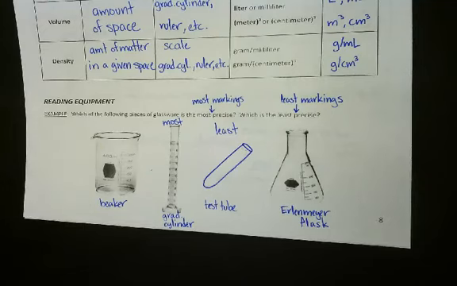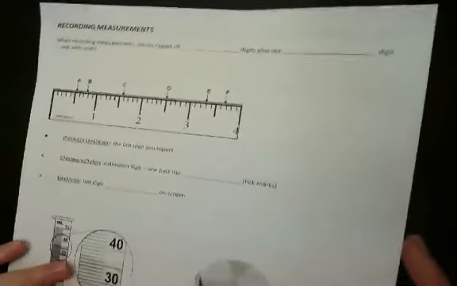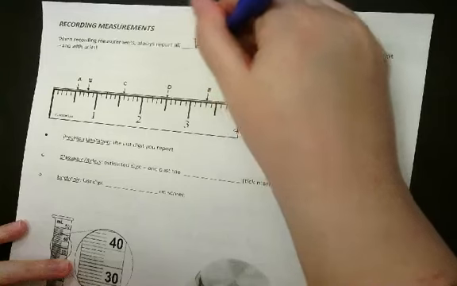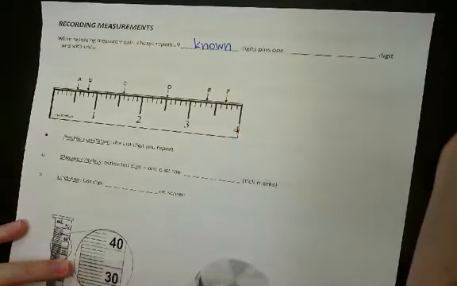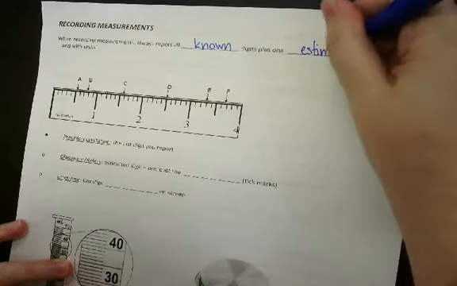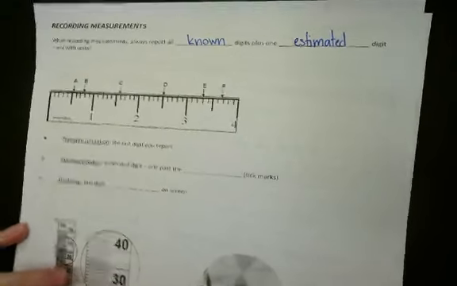Okay, so on the next page, we're going to talk about actually recording and reading. So when recording and reading equipment, we always report all of our known digits plus one estimated digit, and we can't forget units.